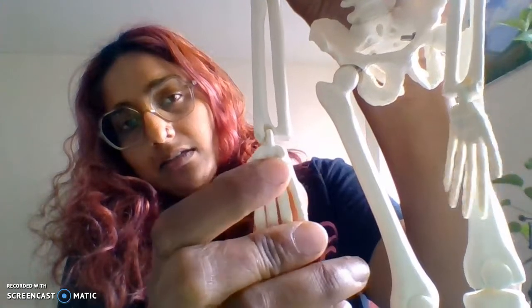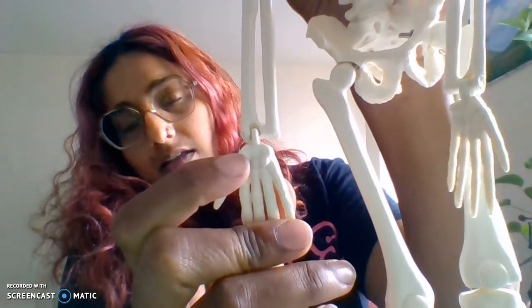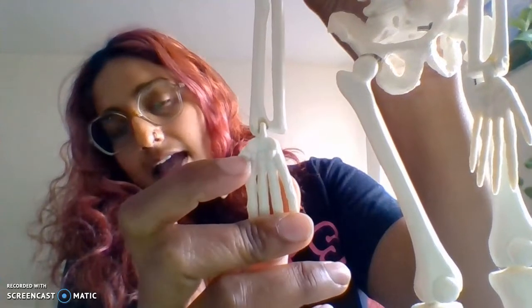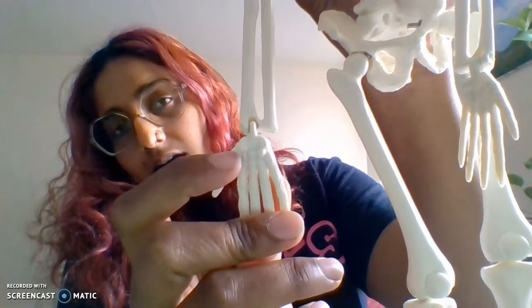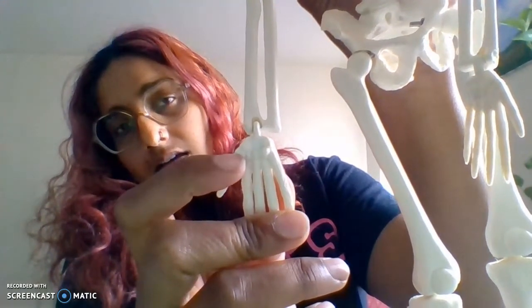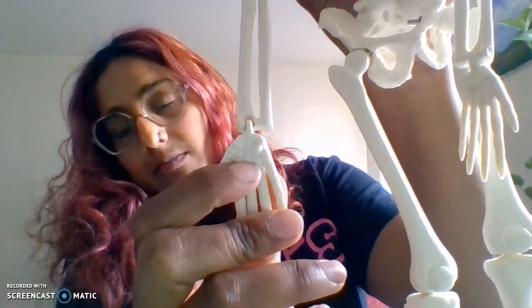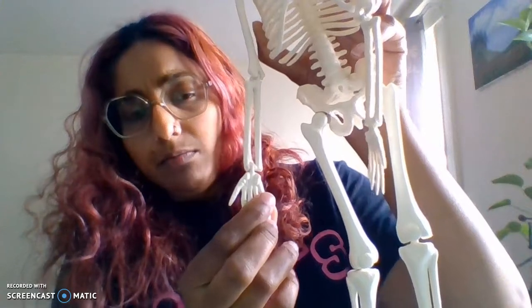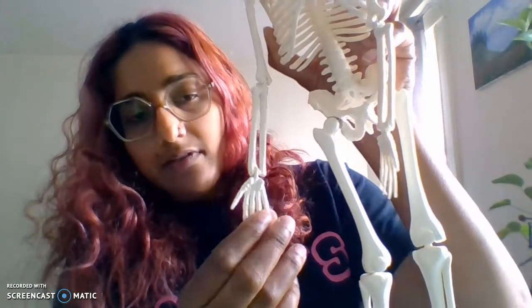From lateral to medial, the proximal carpal bones are the scaphoid, lunate, triquetrum, and pisiform. And the distal carpal bones are the trapezium, trapezoid, capitate, and hamate. Metacarpals are noted from lateral to medial by Roman numerals 1 through 5.